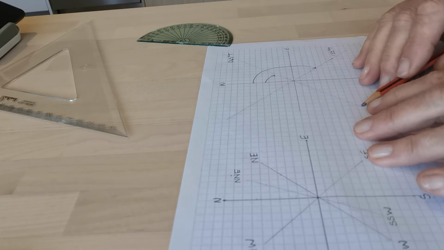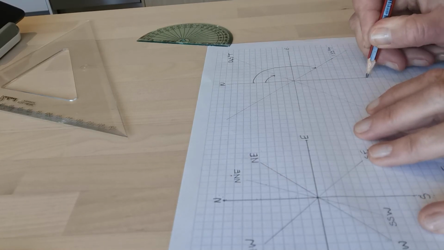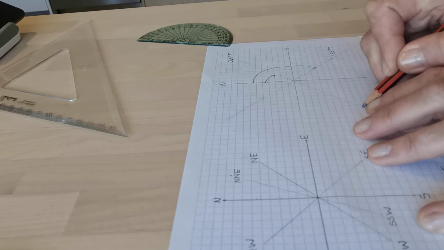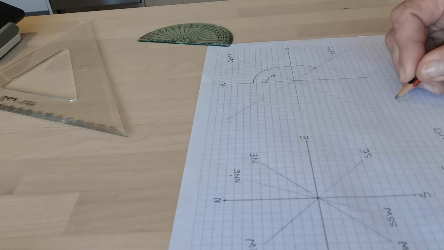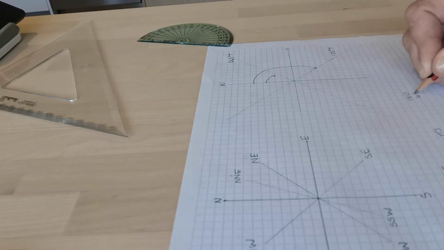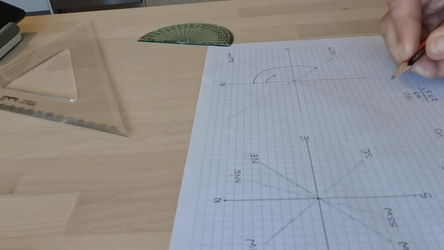So this one here, there's 180, so you would add 45 to 180, so you'd go 180 is to there, plus 45 is 225 degrees.